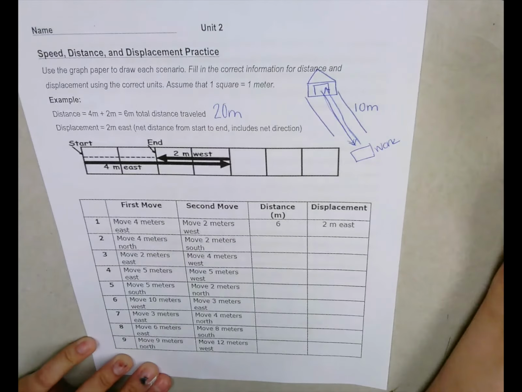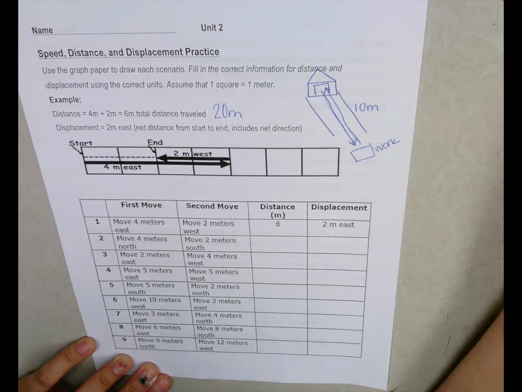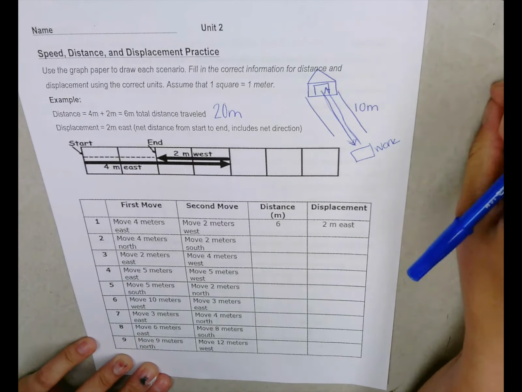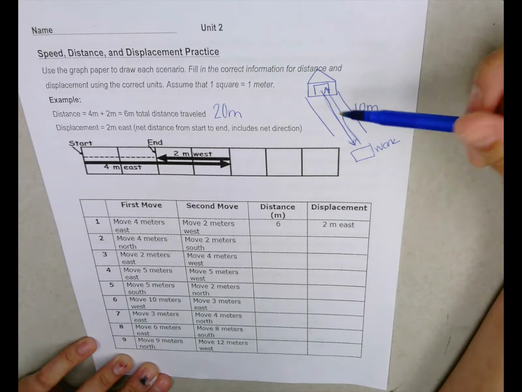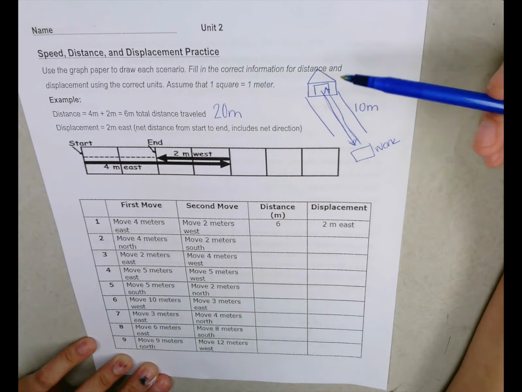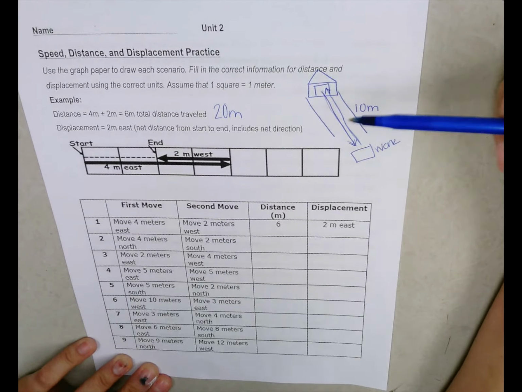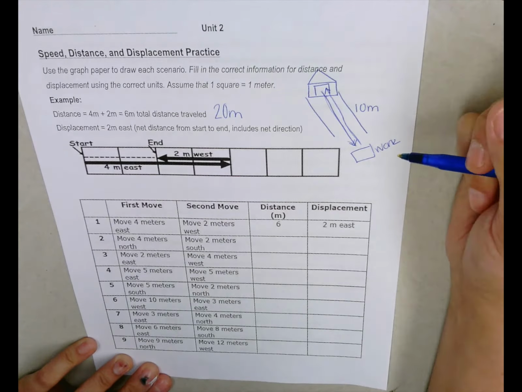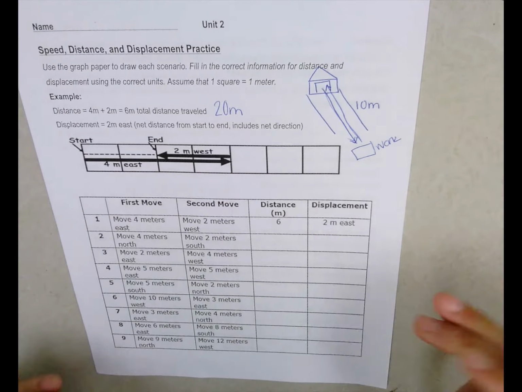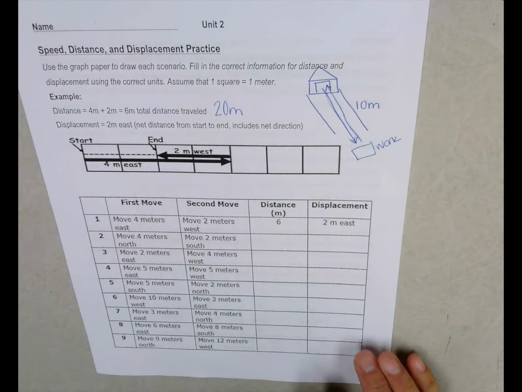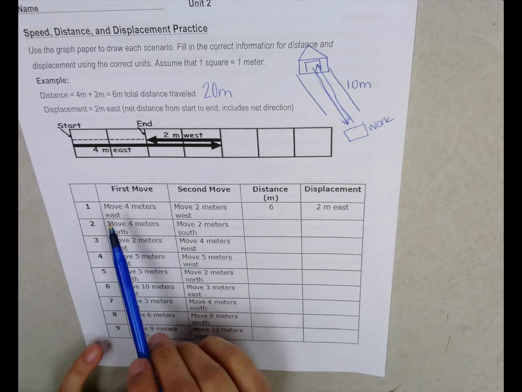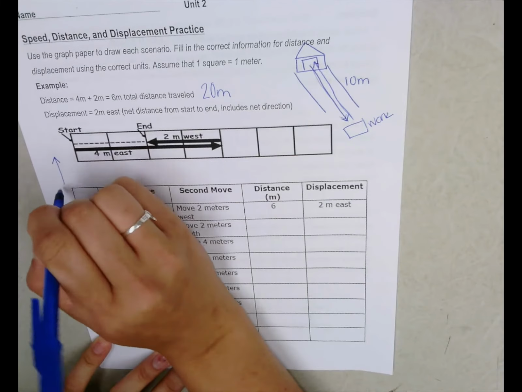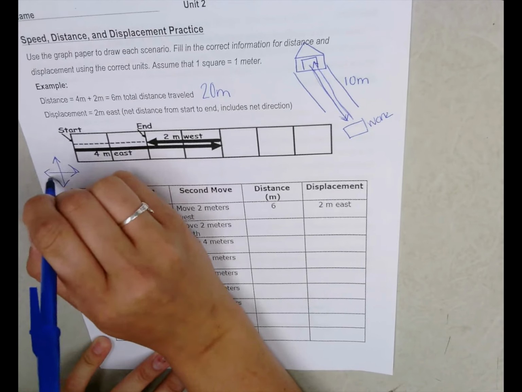However, displacement is just how much you actually moved from that original location. Now, if I asked you your displacement between home and work, it would be 10 meters. But if I asked you your displacement at the end of the day, you went to work and then you came right back, so your displacement would actually be 0. Okay, so I want you to remember that as we go through this. You need to remember your directions when we go through this.